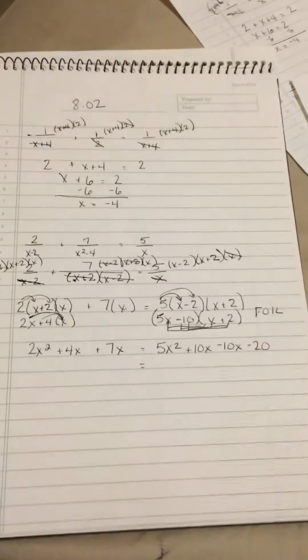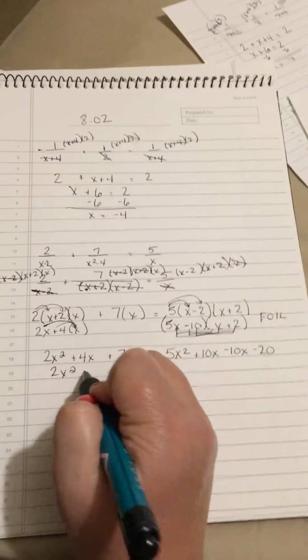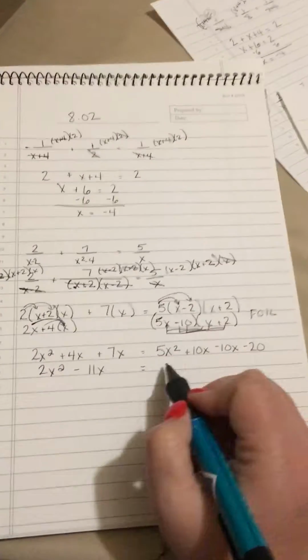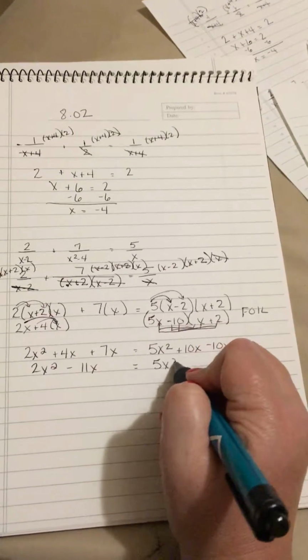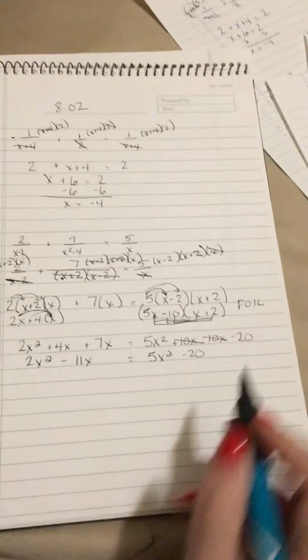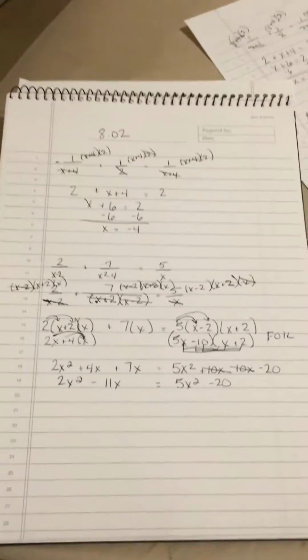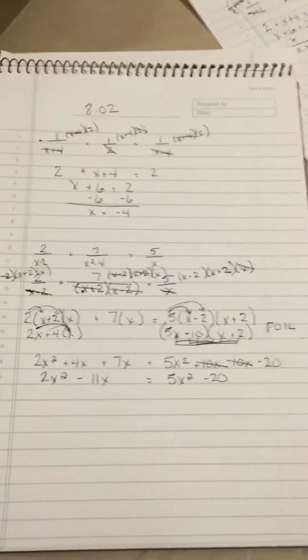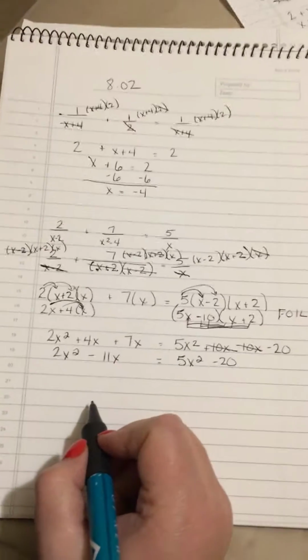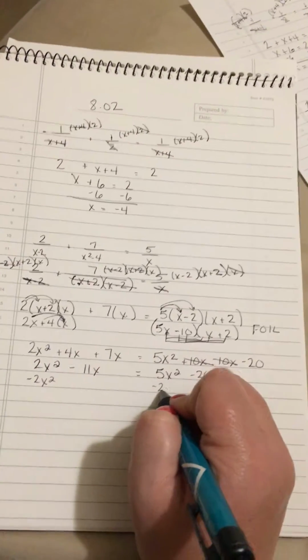Now on each side of the parentheses, I'm going to combine like terms. So I have 2x squared minus 11x. And over here, I have 5x squared. These cancel out because they're inverses, minus 20. Now I continue to move all of my terms to one side of the equation to make the equation equal to 0. So to do that, I'm going to subtract 2x squared from each side.